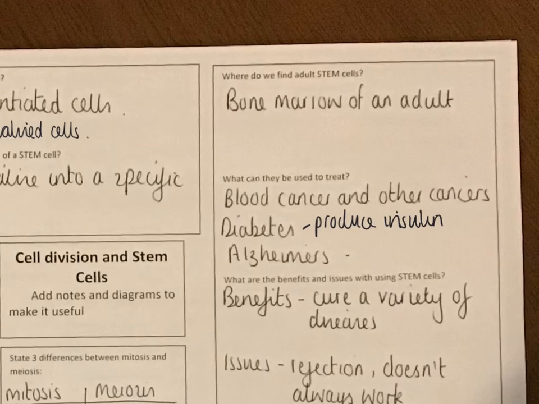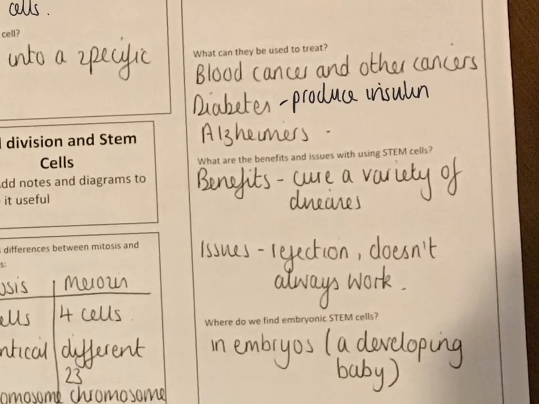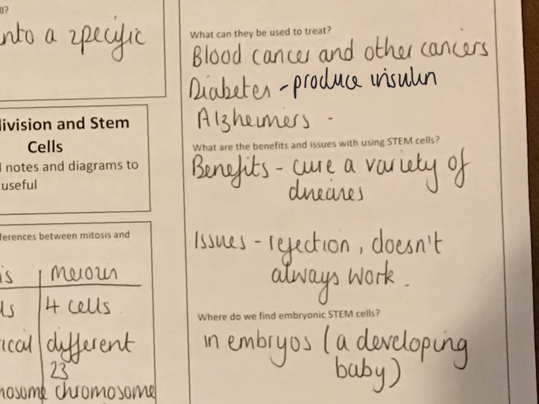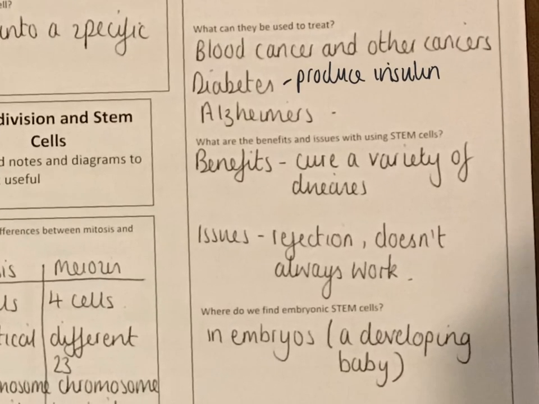What are the benefits then of using stem cells? They can cure a variety of diseases. They can help cure many diseases which we wouldn't be able to do otherwise. Issues are that we can have rejection of cells if they're coming from someone else, just like with transplants, and it doesn't always work. We can't guarantee it's always going to cure an illness or a disease.